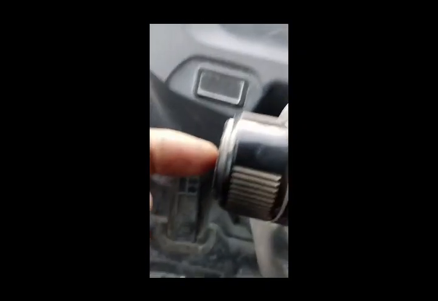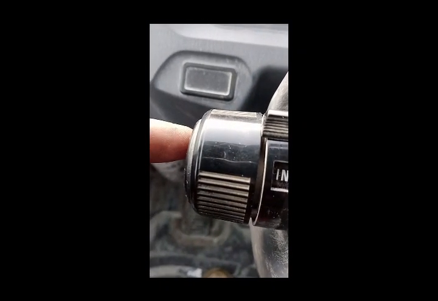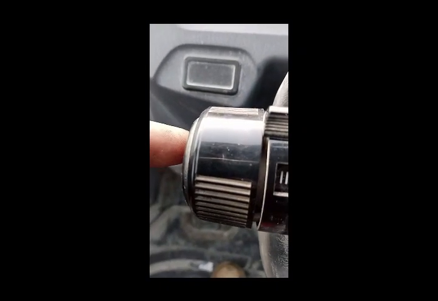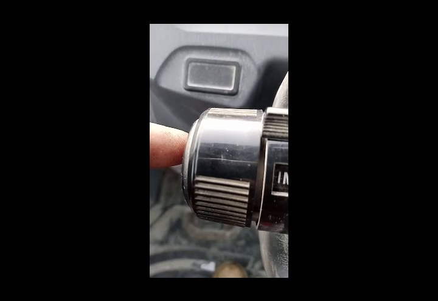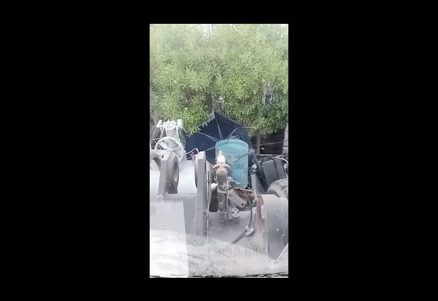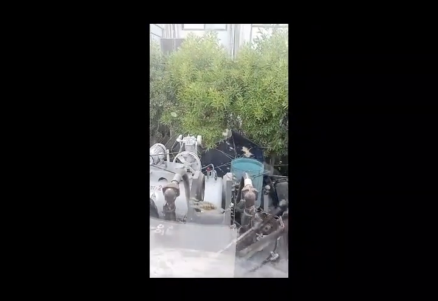And if I push this button, this is washing. The washing comes, and again the wiper is also working. I push this one, and you can see water coming. You can see the drops of water coming, and also the wipers moving.